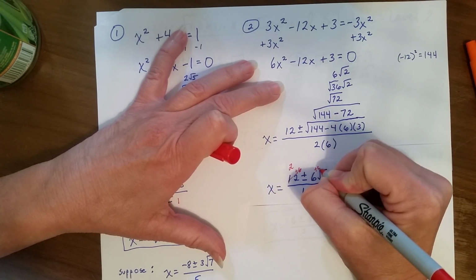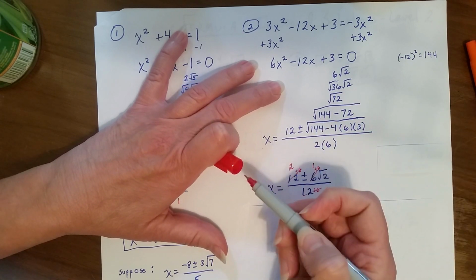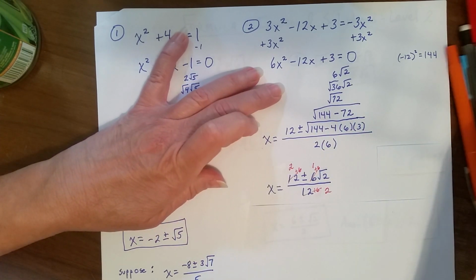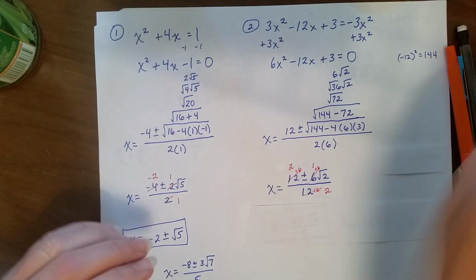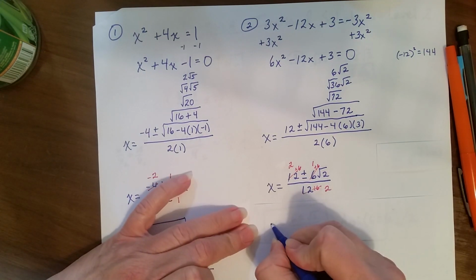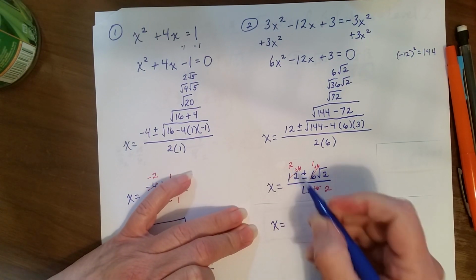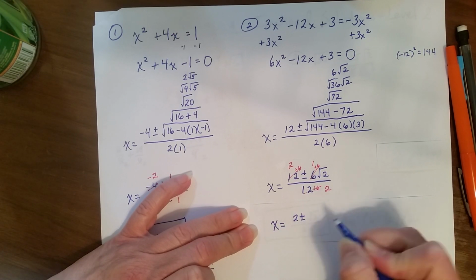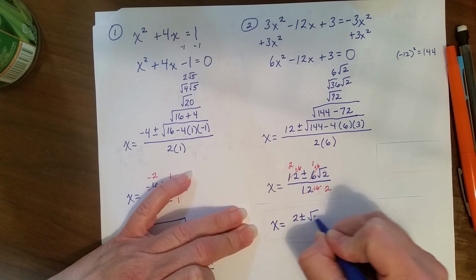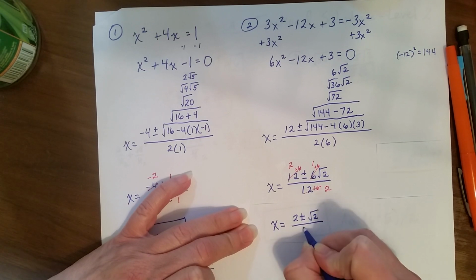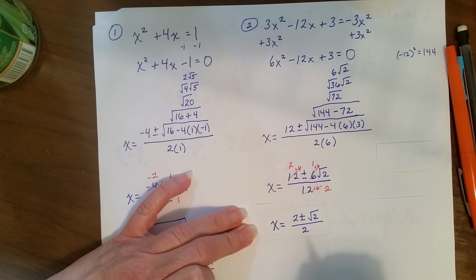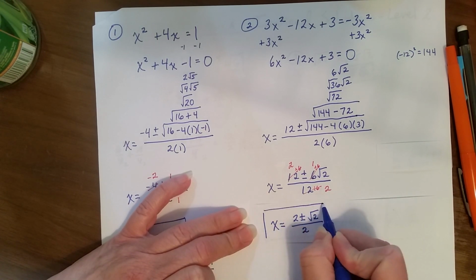And 6 divided by 6 would give me 1. Okay, so now we've got x equals 2 plus or minus 1 root 2, so you can just write root 2 all divided by 2. And that will be our final answer.